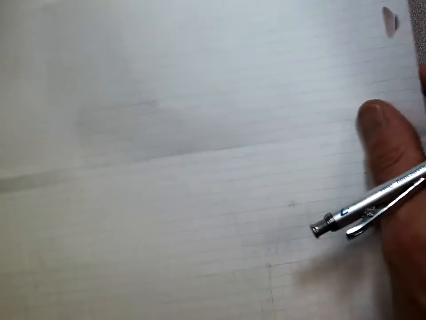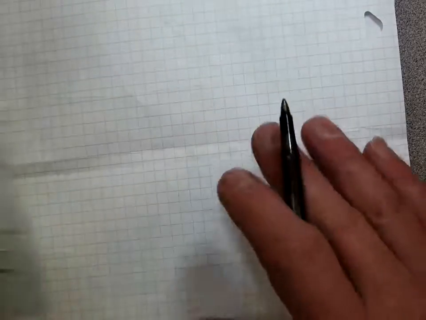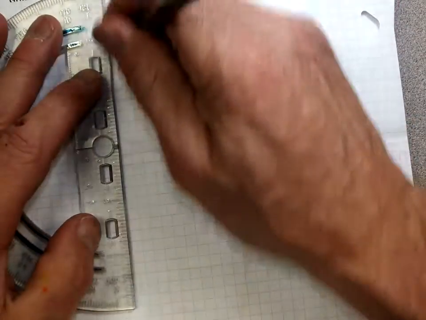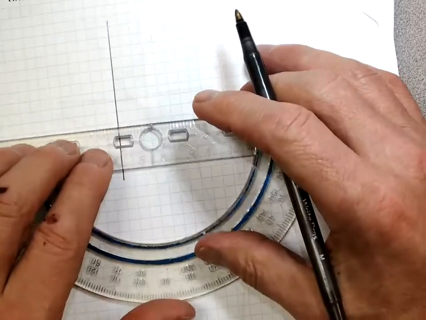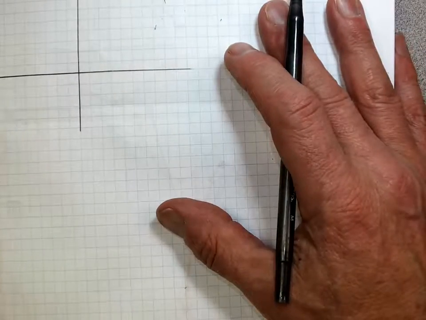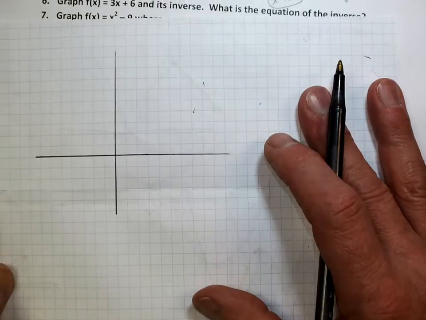Okay, 6. All right, so I've got to graph this and its inverse, okay? So our starting point is 6. Yes, yes. Marie, you're waiting. I like that. Yep. Oh, scoot it down so you can see it. There it is.